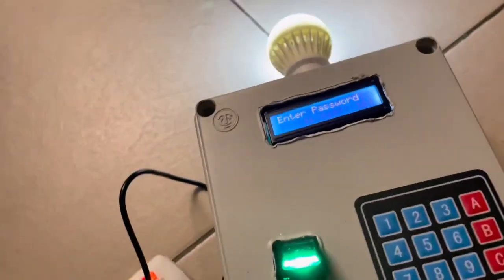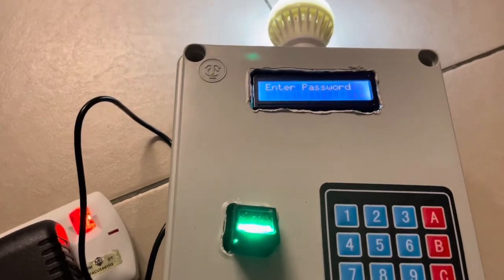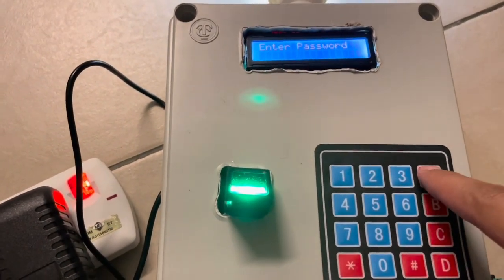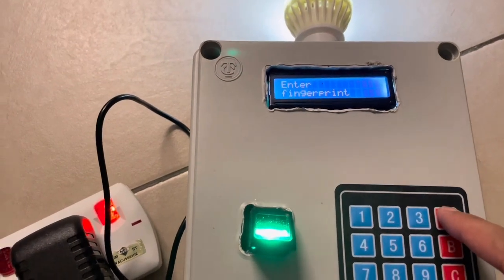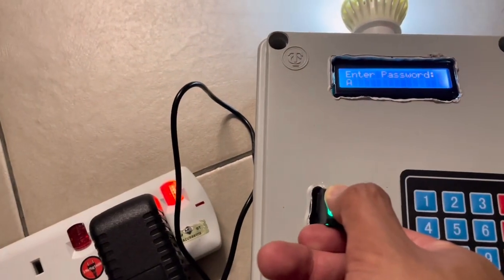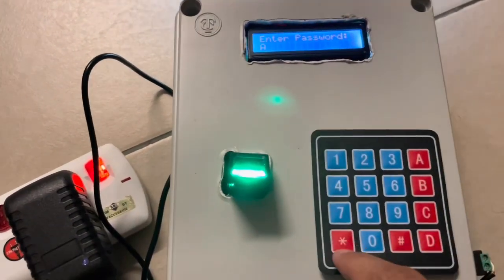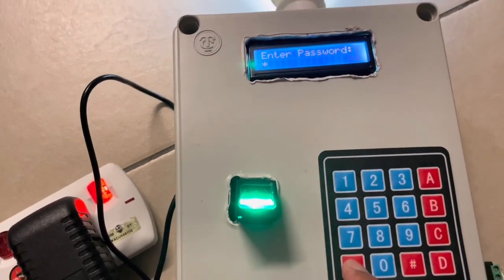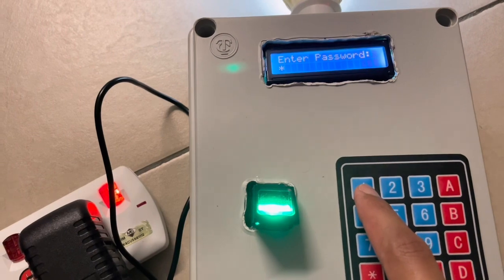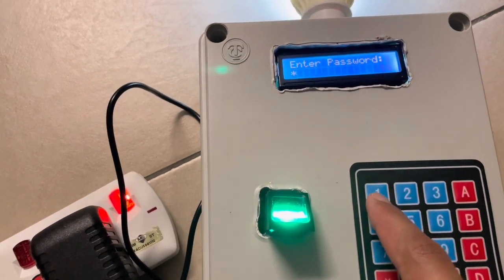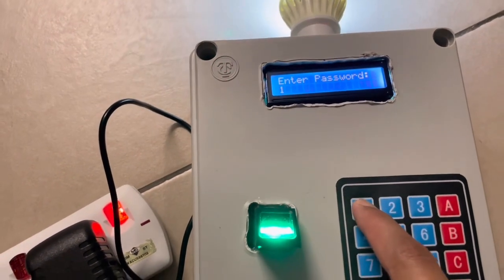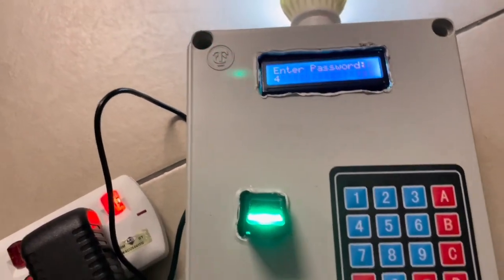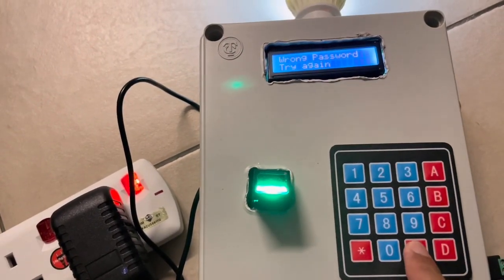So we must scan our fingerprint first. So we must press A. So we enter the fingerprint. So we must clear. The star will clear the A. So we must enter the password 1 2 3 4. The star button acts like the enter button.